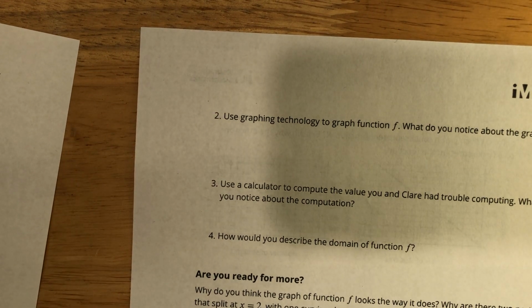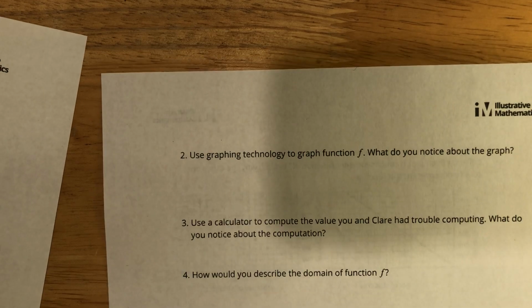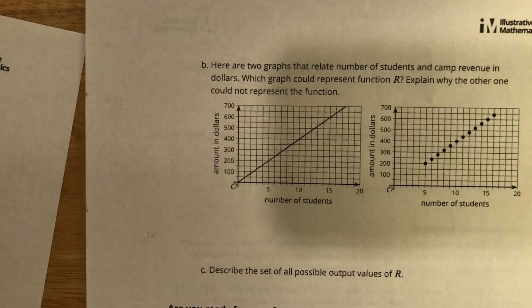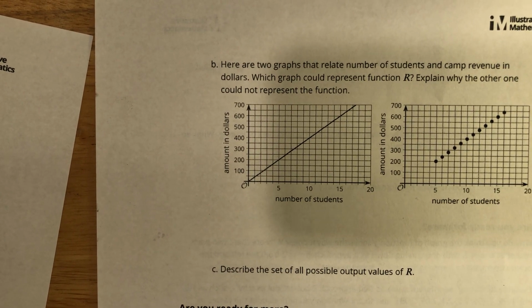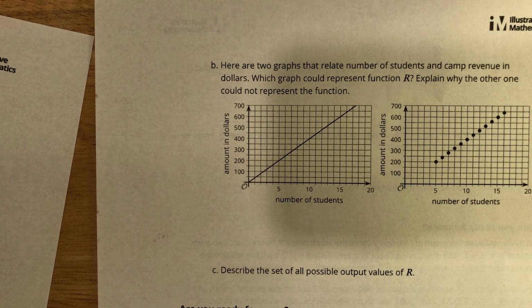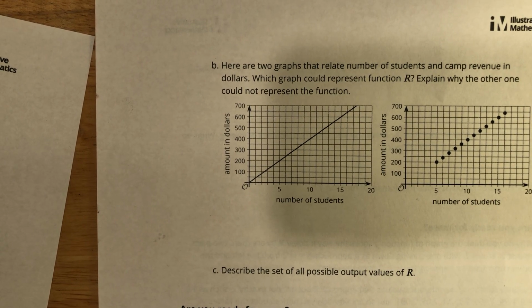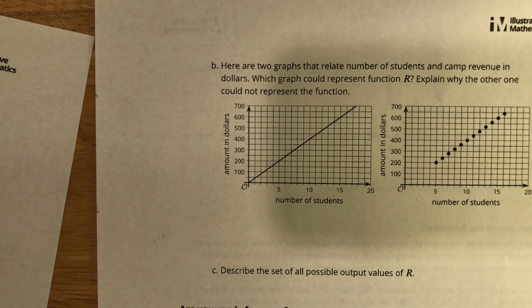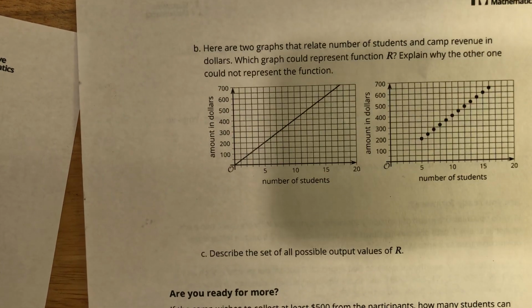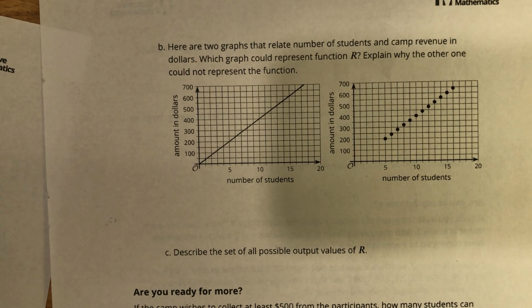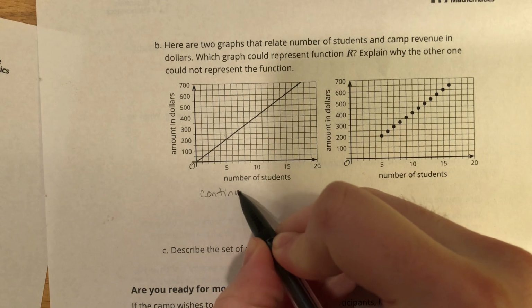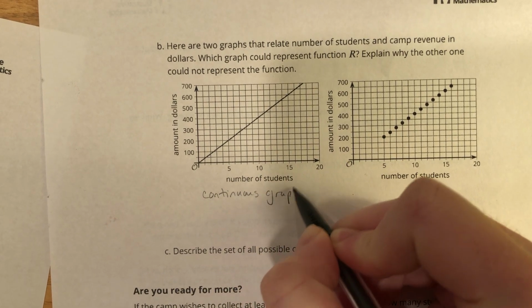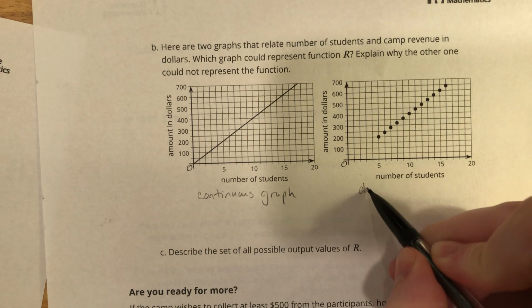10.3. Here are the two graphs that relate number of students and camp revenue in dollars. Which graph could represent function R? Explain why the other could not represent the function. Well, this goes back to something we talked about way earlier in the year, first semester. If you remember, this is called a continuous graph, and this is known as a discrete graph.